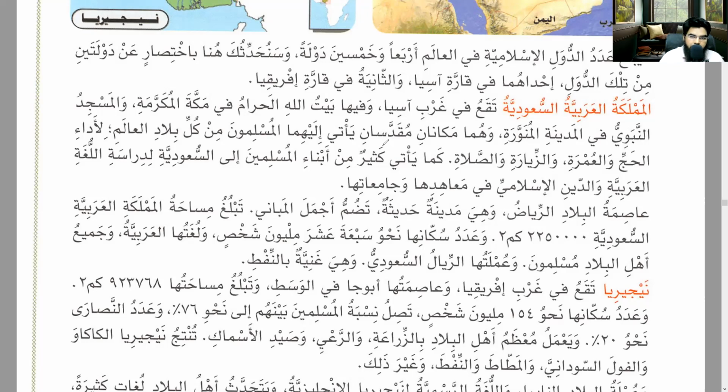وهما مكانان مقدسان. And they are sacred places. مقدس, holy places. مقدس, like بيت المقدس, that is Masjid al-Aqsa. Why is it holy places? Holy place, بيت المقدس. Allah subhanahu wa ta'ala says, سبحان الذي أسرى بعبده ليلا من المسجد الحرام إلى المسجد الأقصى الذي باركنا حوله. We have given baraka around it. باركنا حوله لنريه من آياتنا, to show him from our signs. فمقدسان, these two are holy places.